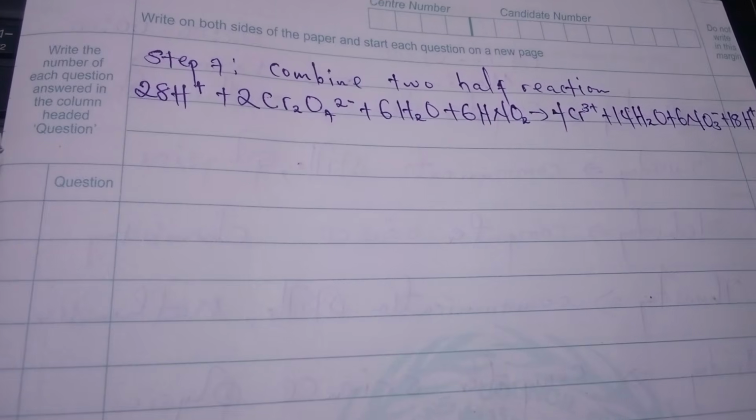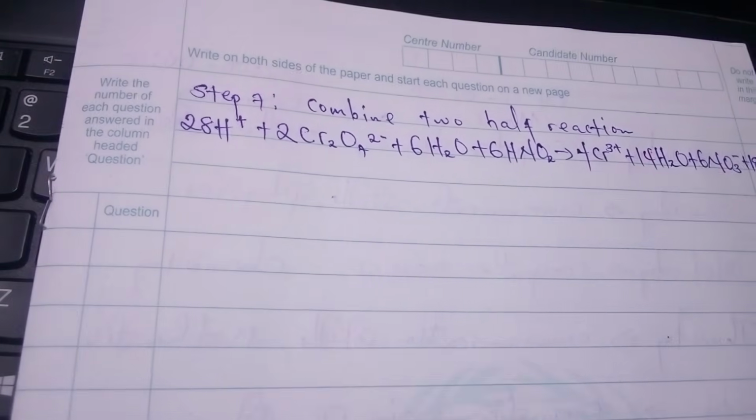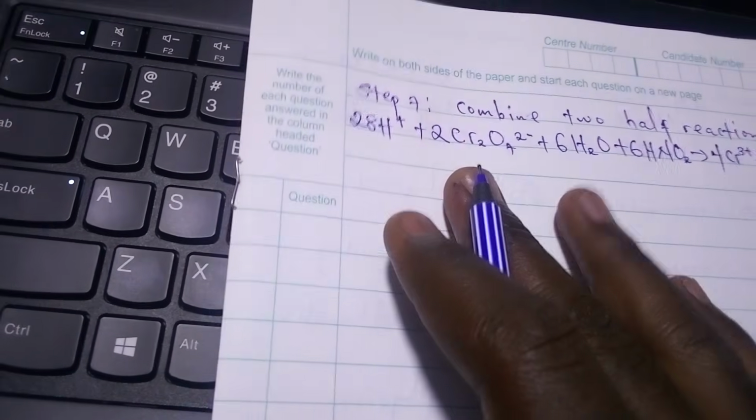So you have to add hydroxide ion to each side.